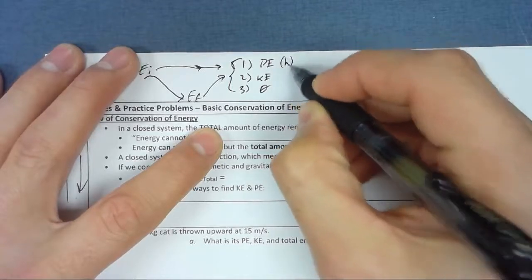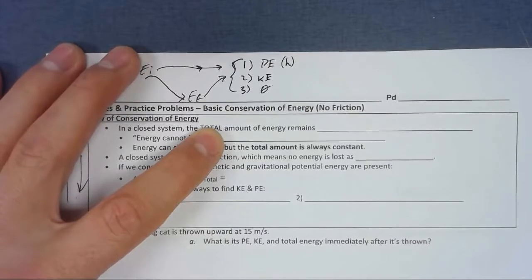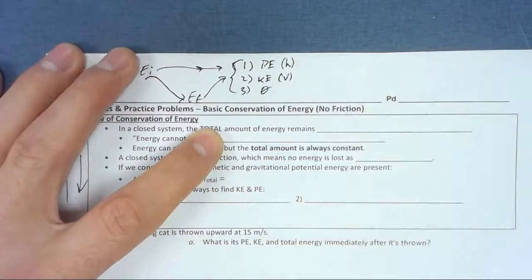So remember, potential energy is based on height. If an object has height, it has gravitational potential energy. That's what we were talking about. And if it's got speed, it's got kinetic energy.